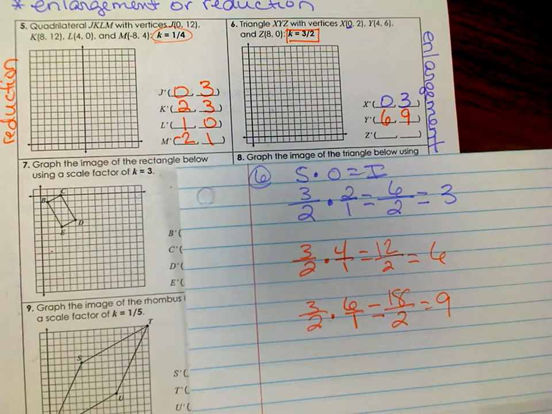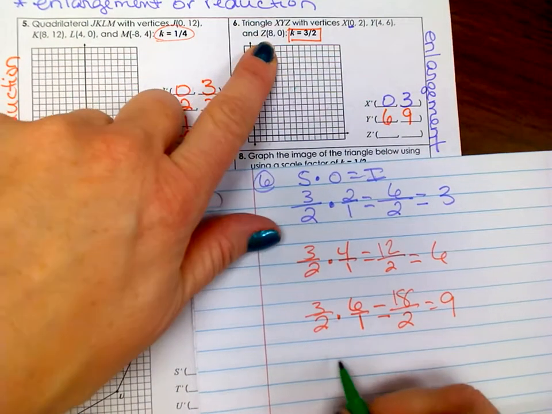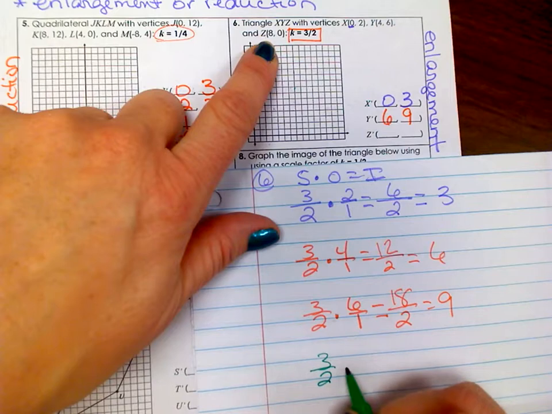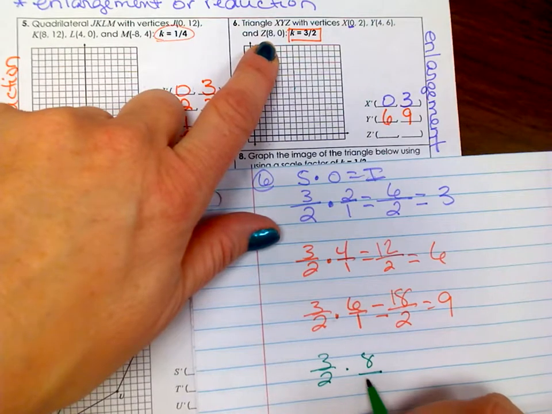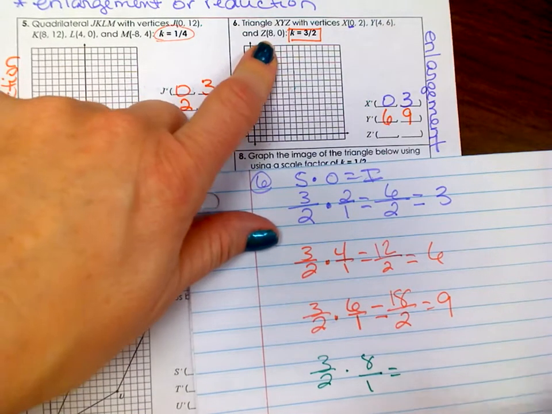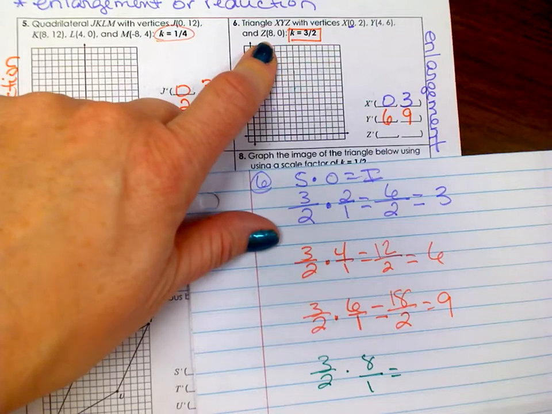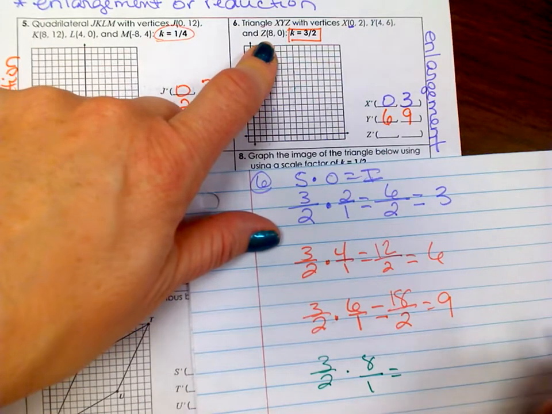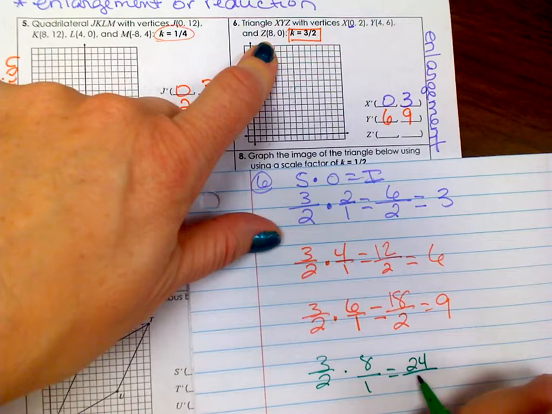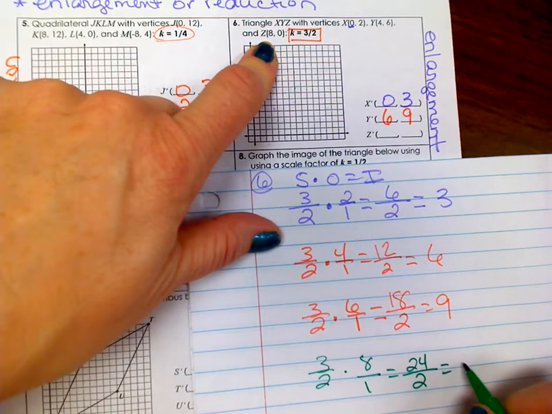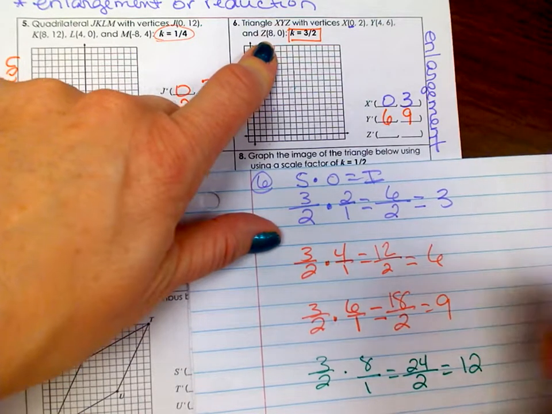And the last one, Z, would be 3 halves times 8 over 1, and 3 times 8 is 24 over 2. That's going to equal 12.